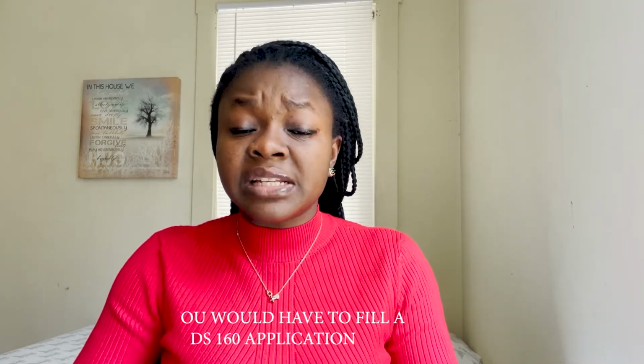So yes, now how do you even start the process? Before we get to the point where a person is denied a visa, how do we even start the process? So firstly, if you want to apply for the US visa, you would have to fill a DS-160 application. It's an online form. When you're done filling in the form, you submit it, you make payments at the bank for the visa fee, and then you book an interview date. After you've booked your interview date, you have to go for the interview at the embassy. It is at this point that you're either granted or denied the visa, and this is what I'm going to be focusing on today.